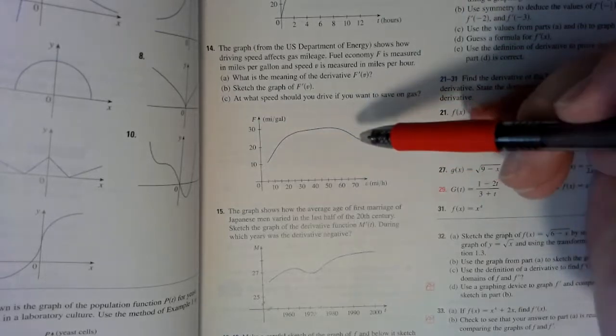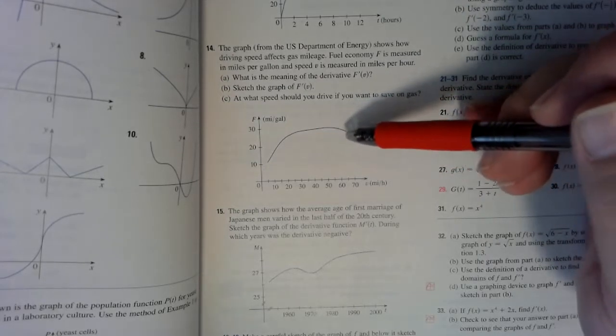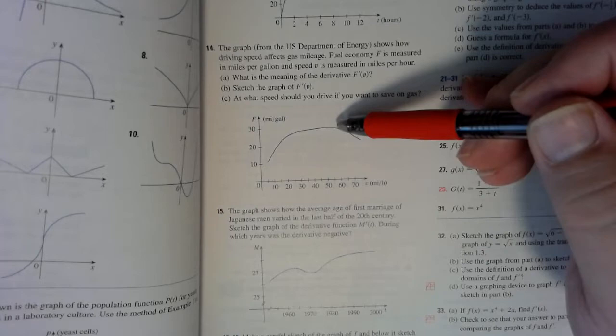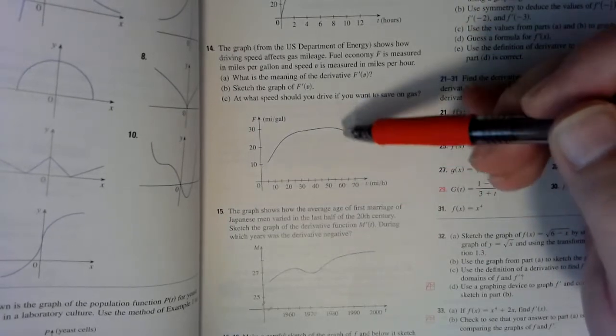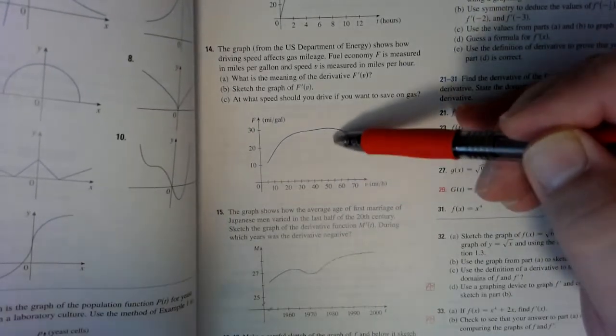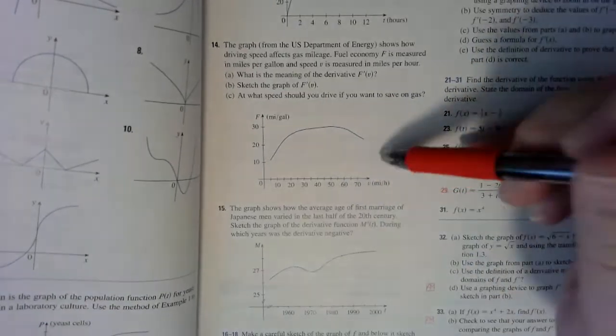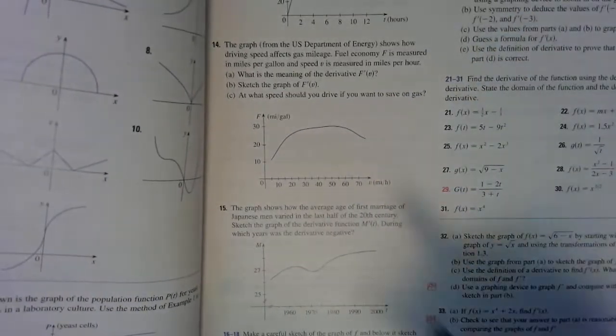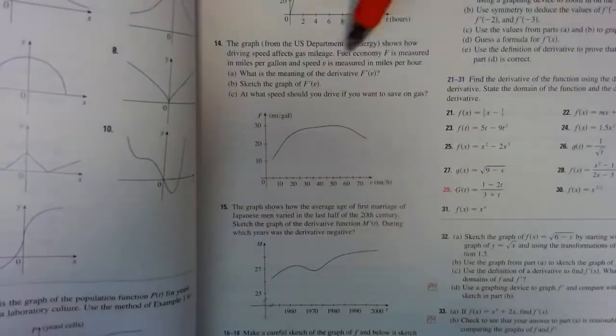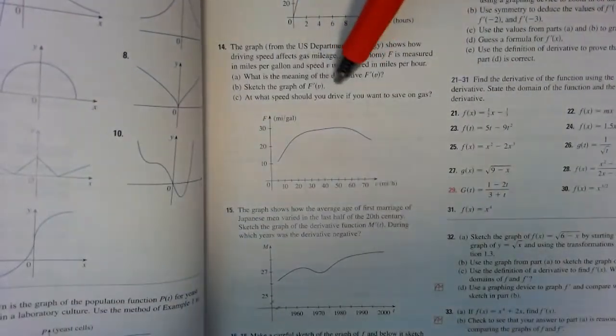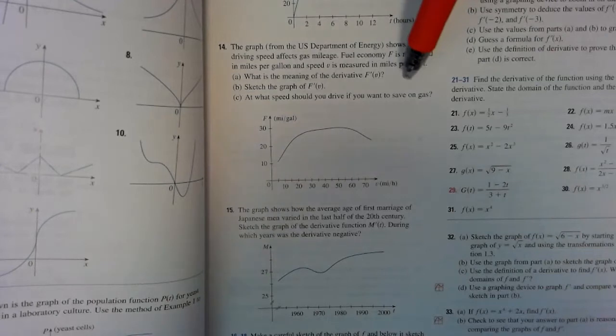Ask your father, parent, grandfather, grandmother. Remember that old song, Can't Drive 55? Well, 55 was chosen because of this. You can blame this graph for having to go slow. I don't think you guys ever went slow, but okay. We used to have to go slow. Gosh, that was back in the day.